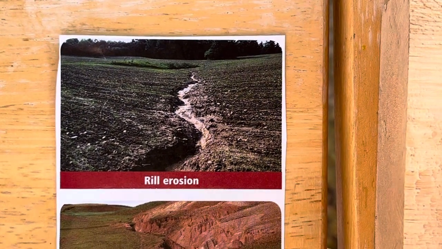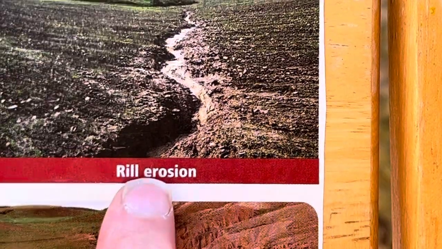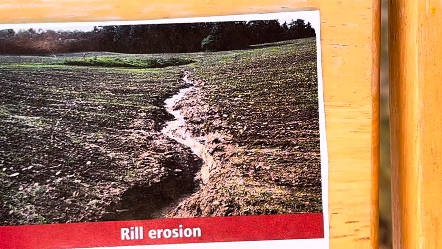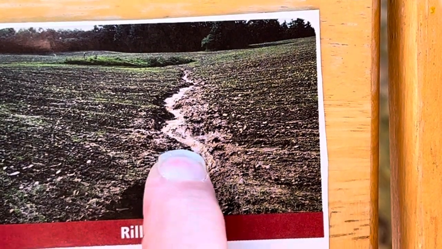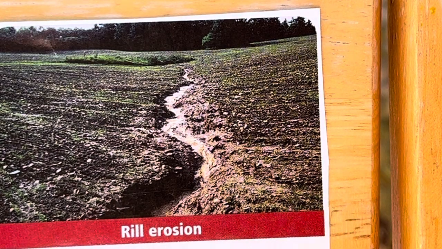Right here is an example from a picture of some erosion, and you can see this is probably like a field, maybe a field we'd see here in DeKalb, and water's coming down there, and it's a low point right through here, and in that low point that gets washed away. So that's water erosion right there.